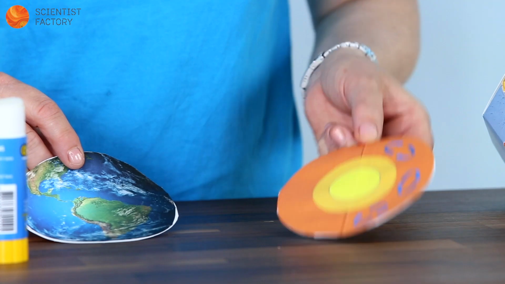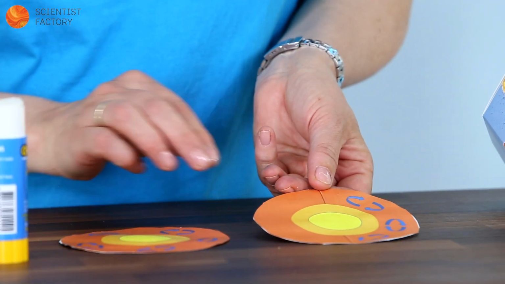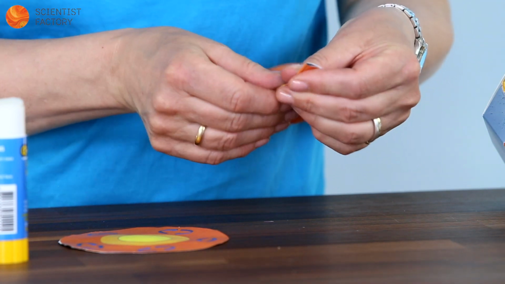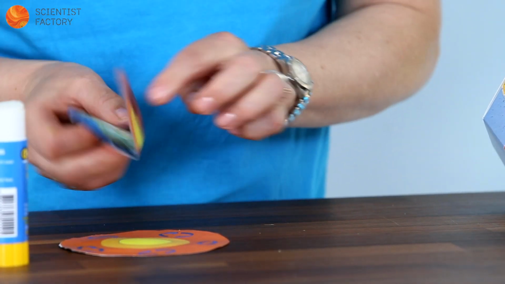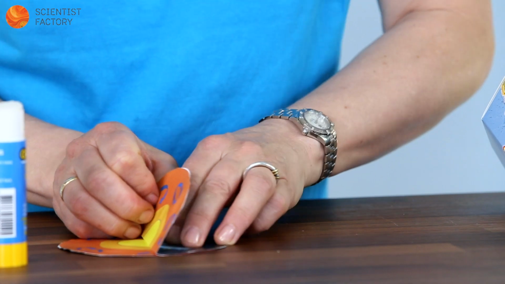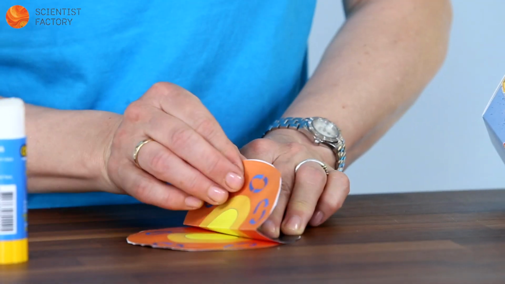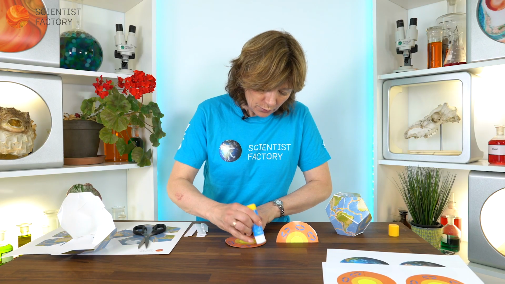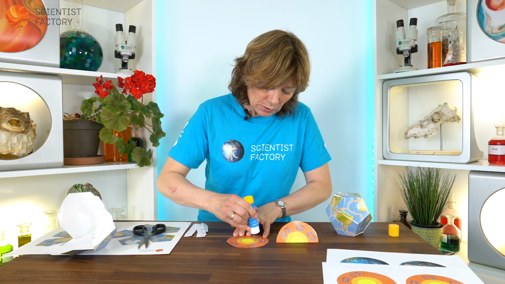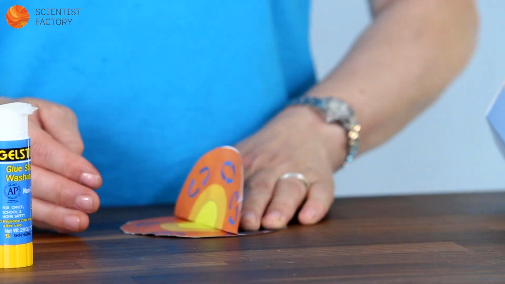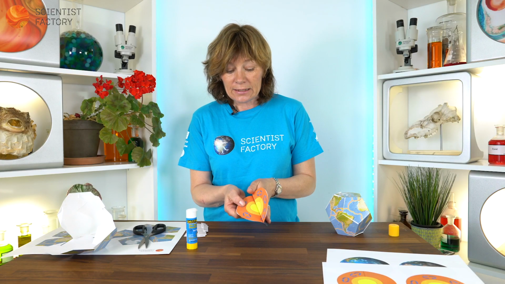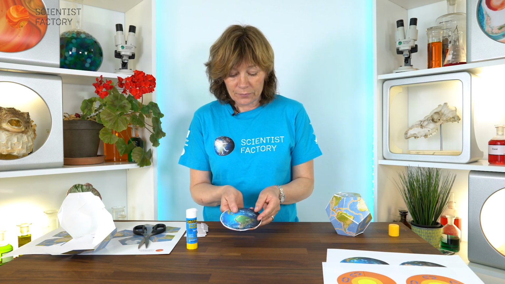So then I can turn them like this. And now I will fold this part like that. And I will glue this part to this part. So only half of this is glued to the other. And so I can just add some glue here, connect it like this. And now you have a nice model of the Earth's inside and outside.